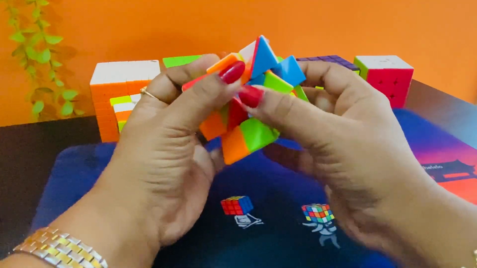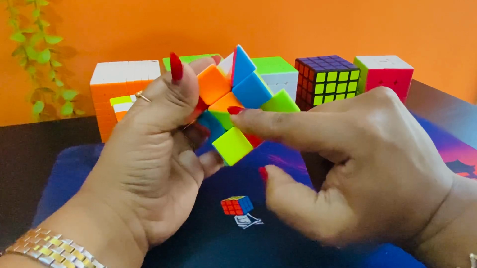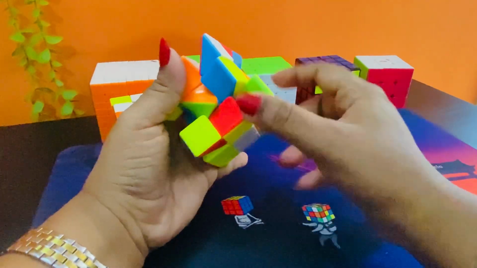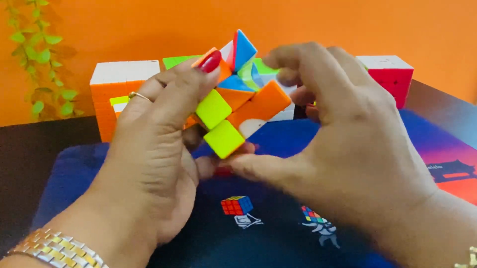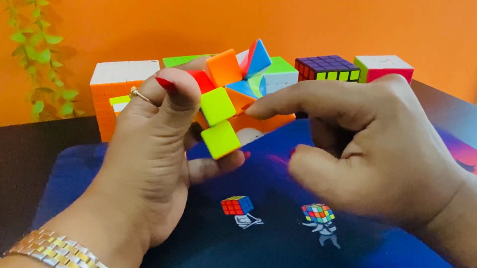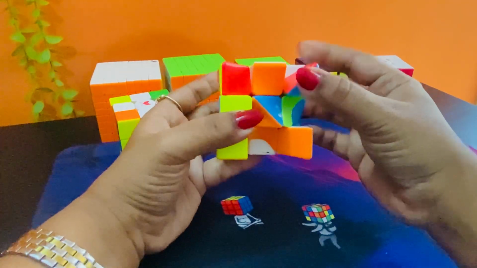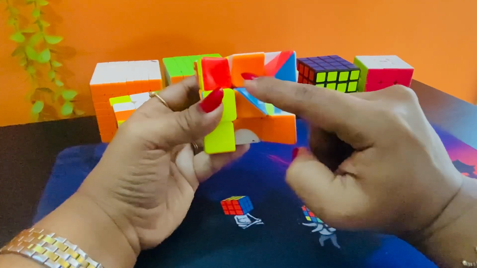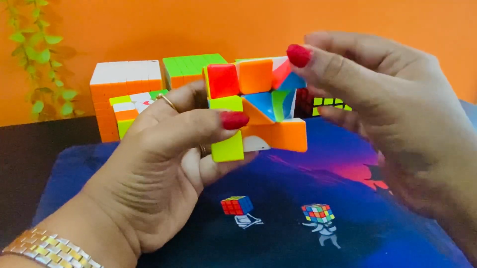Here you can see orange. I have to match orange to its center. This is the one orange, but one more is on my right side. So I have to match it to the right side orange. One should be extra on my left side. Okay, now it is not matching perfectly.